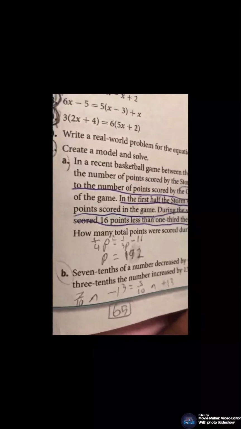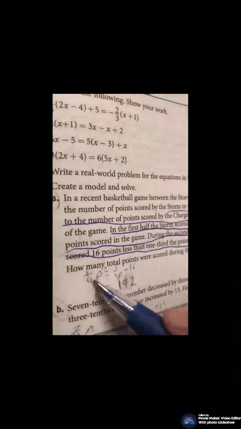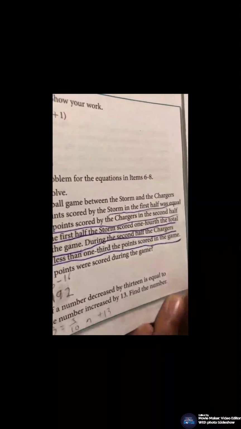So, a model we can make from this: since they're equal to each other, there should be an equal sign. Then it's 1/4, since it says 1/4 the total points, so I chose P as my total points, and I did 1/4 P, which equals 1/3 P - 16. That's because it says right here that they scored 16 points less than 1/3 the points scored in the game. So that's how I got my model.